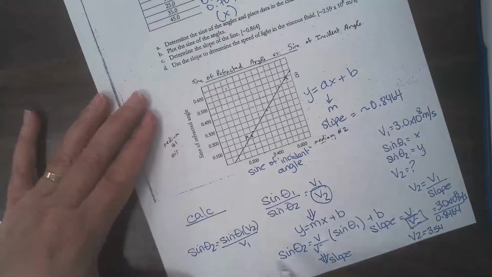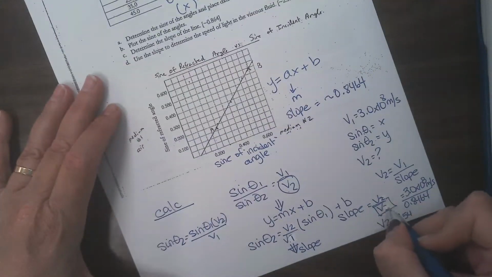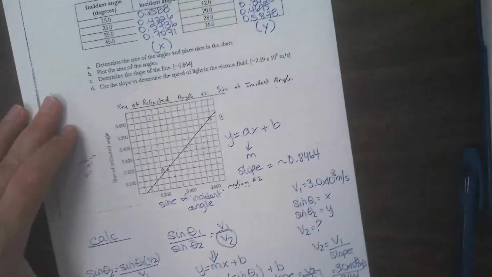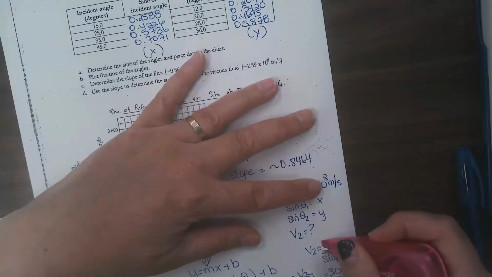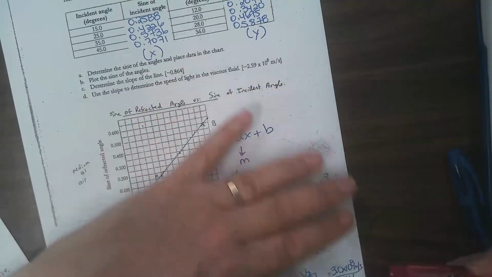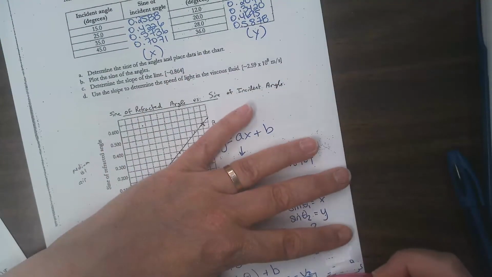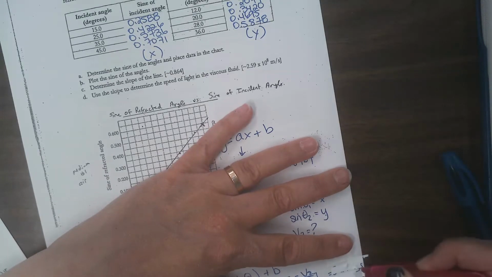That was the error that I made. I didn't do this step. I just jumped and I made a mistake. So this is actually V2 over V1. So then this changes. It's okay to make a mistake.